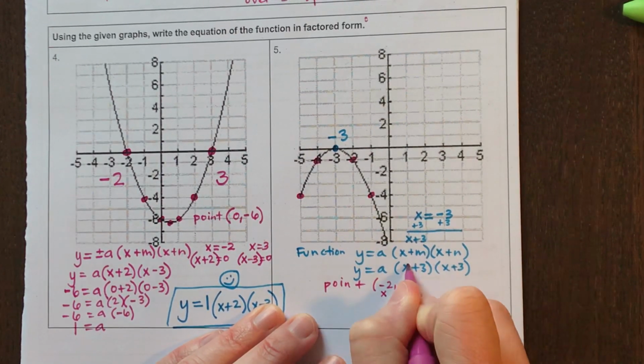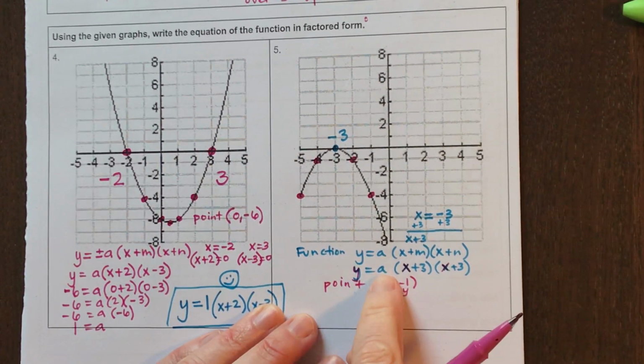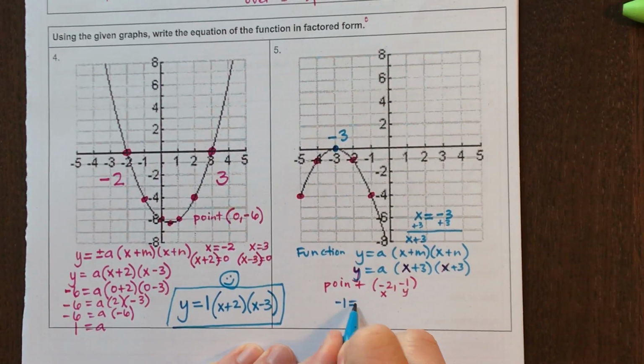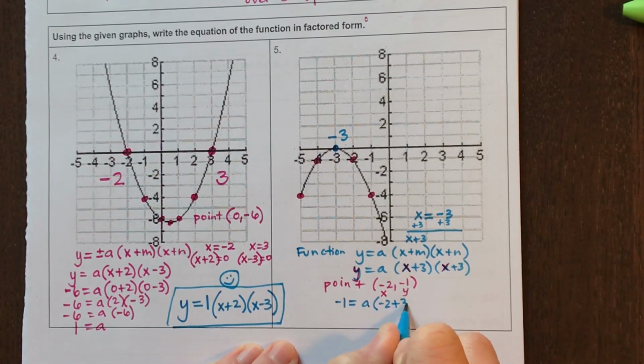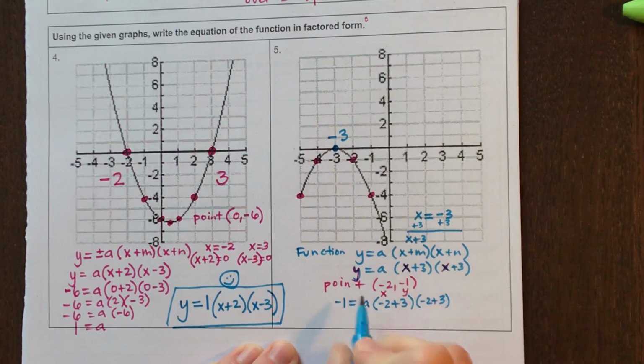I'm going to plug this in for my x, and this for my y, and I'm going to find my A for my function. All right, so -1 is equal to my A that I'm looking for, an x of -2, and an x of -2 here.